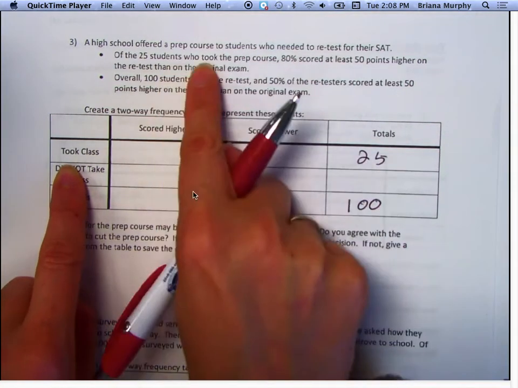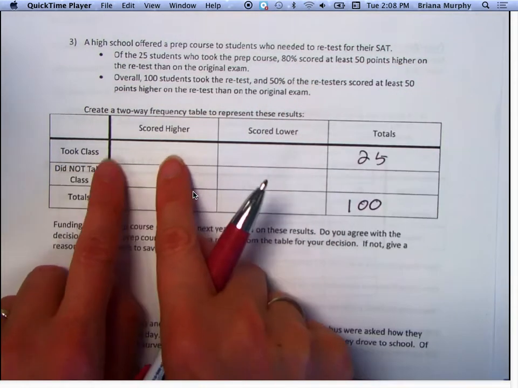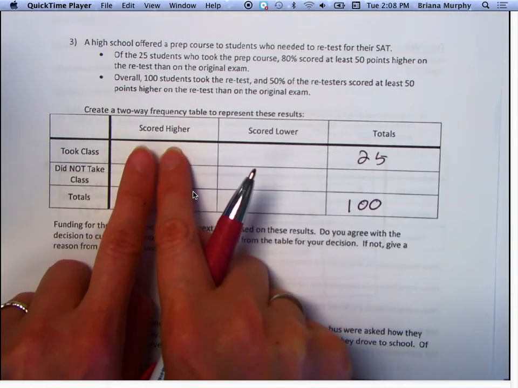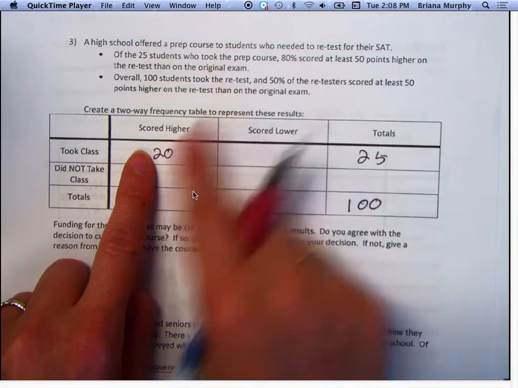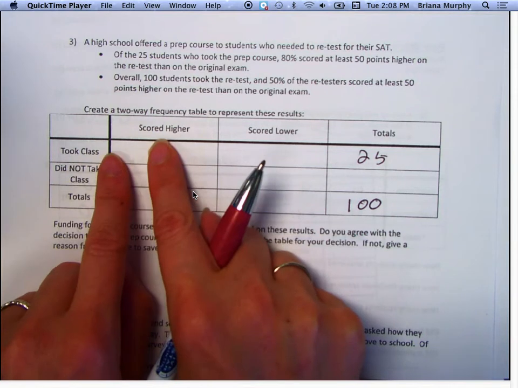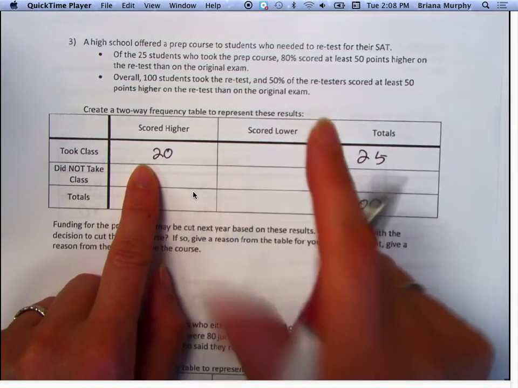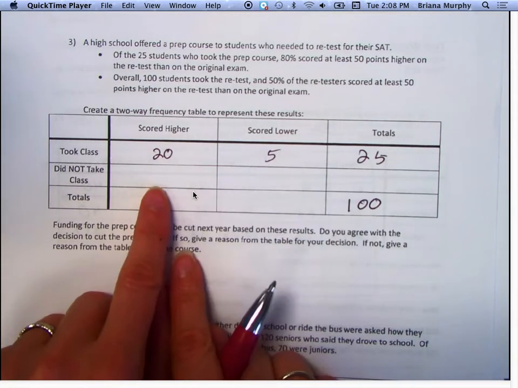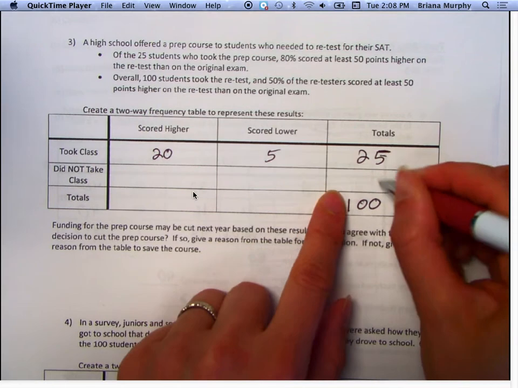Of the 25 students who took the prep course, 80% scored at least 50 points or higher. So, what do I put here? 80. 20. Right? Because I did 100 times 0.8 to put a number here. Because you did figure out the percentage, which is great, but this is asking for the total number. So if this is 20, that means right here has to go 5. Okay. So if 25 took the class, how many did not? 75, right?